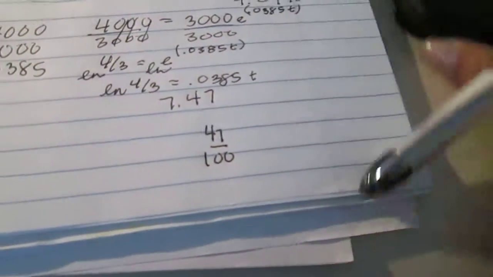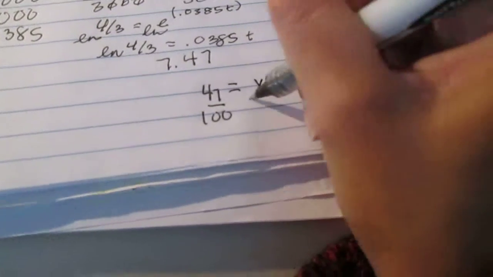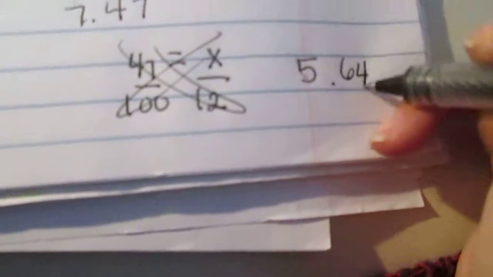So we can put 47 over 100 equals x over 12, since there are 12 months in a year. We can cross multiply, 47 times 12 divided by 100 is going to be 5.64.